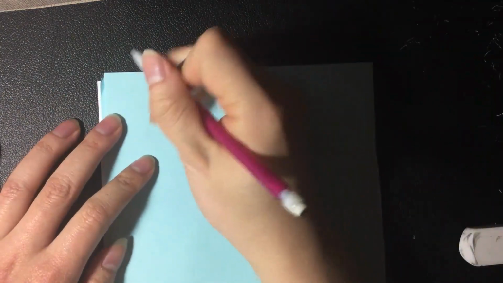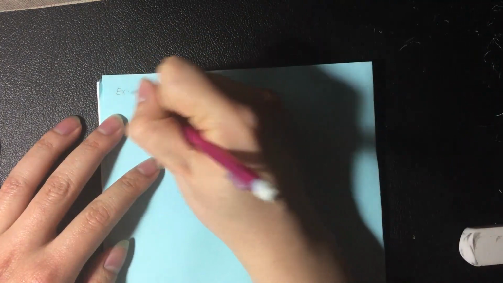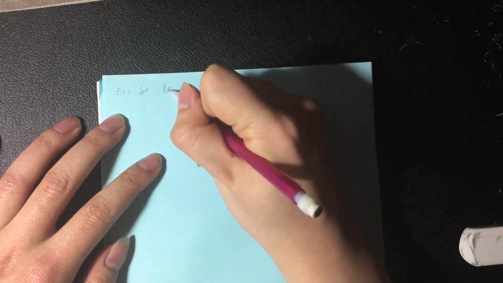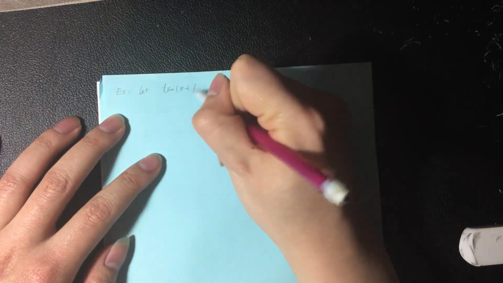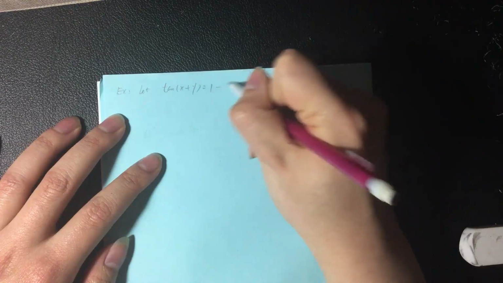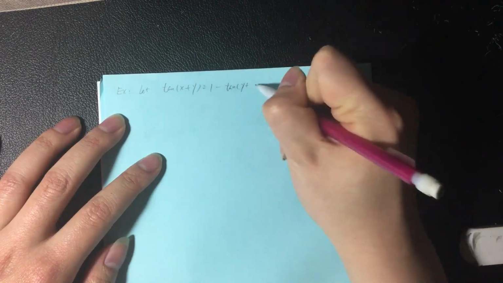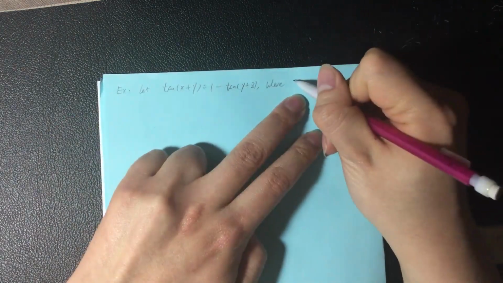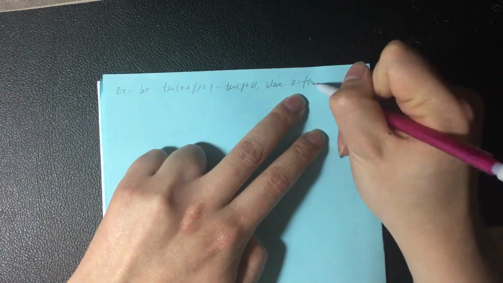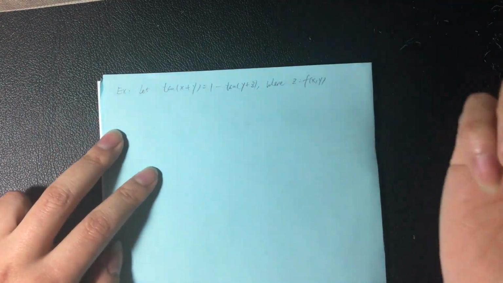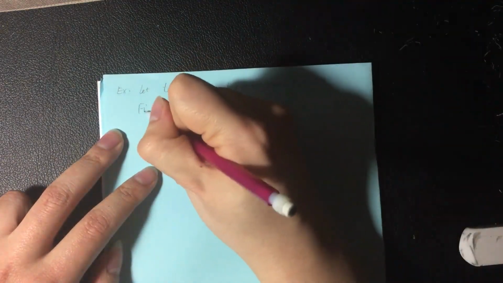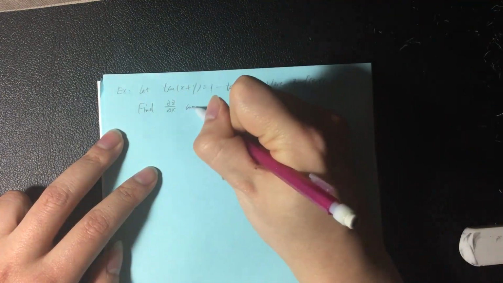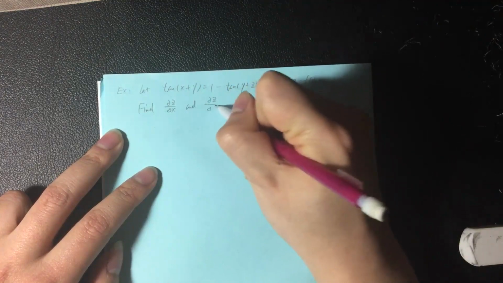Next, let's try a different example. Let tan(x + y) = 1 − tan(y + z), where z is a function of x and y. Find ∂z/∂x and ∂z/∂y.